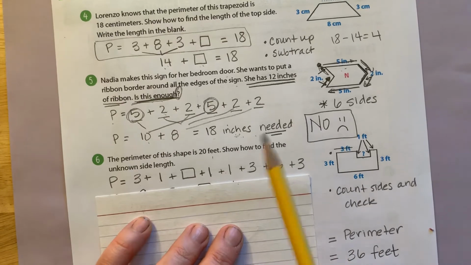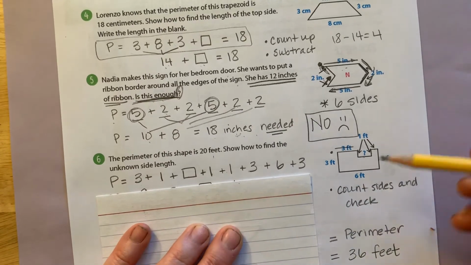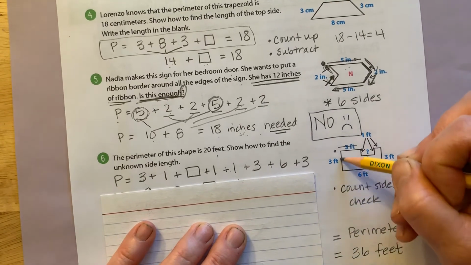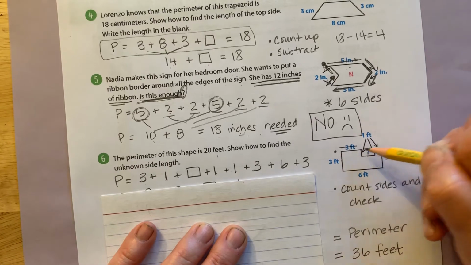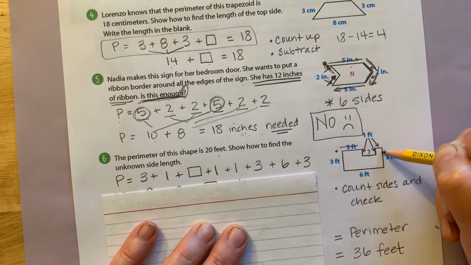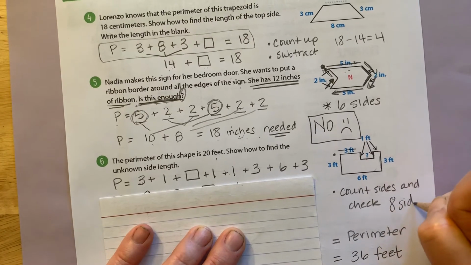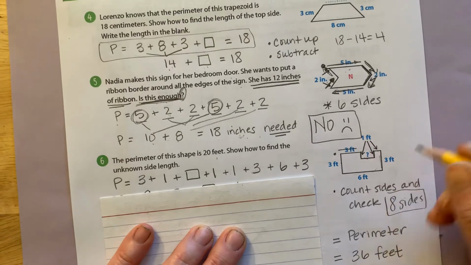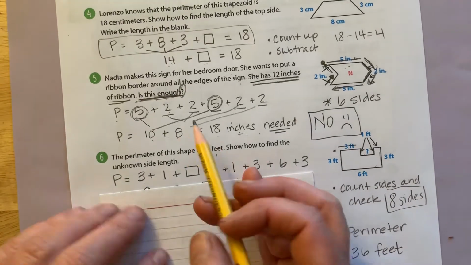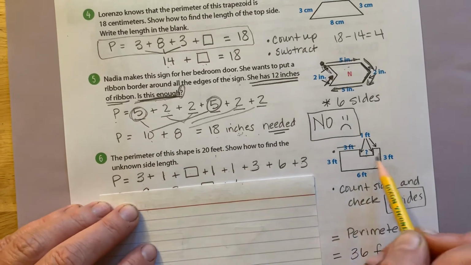Okay, so what I did first is I wrote my equation. Look at all those numbers. How many sides are on this? Let's look. There's 1, 2, 3, 4, 5, 6, 7, 8. There are 8 sides. So make sure that when we write our equation, we have 8 spots for side lengths. What do I have? 1, 2, 3, 4, 5, 6, 7, 8. Okay, I have all 8.